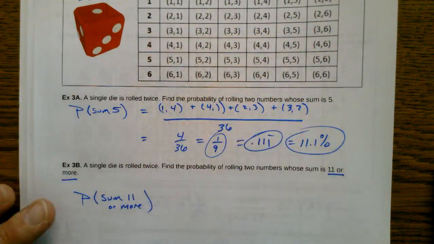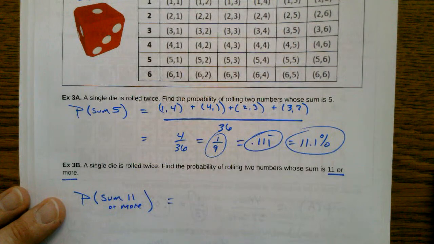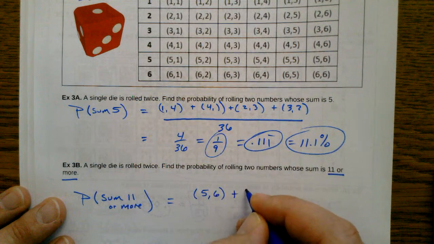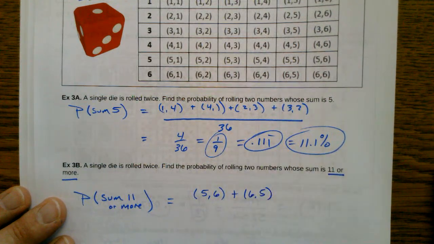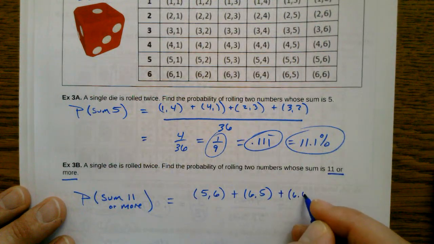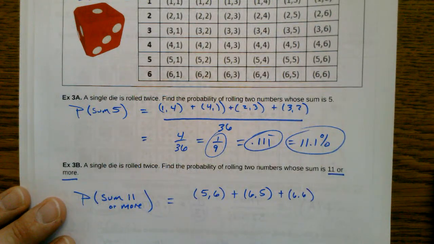So look at all the different possibilities you have up there. For a sum of 11, I could roll a 5 and a 6, or I could roll a 6 and a 5. That would give me 11. I can't roll anything with a 4 because 4 plus 5 is 9, 4 plus 6 is 10. It just doesn't get up there. And then the only other option for more would be 6, 6. I could roll a 6 and a 6.